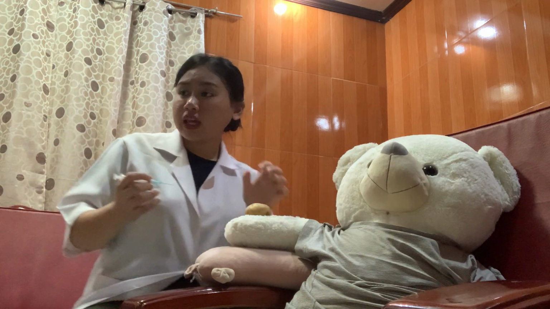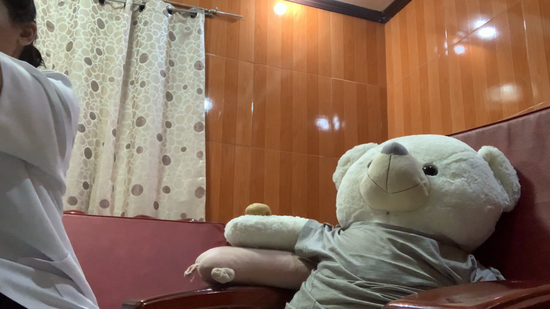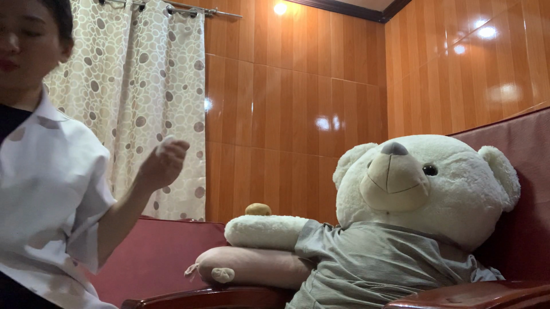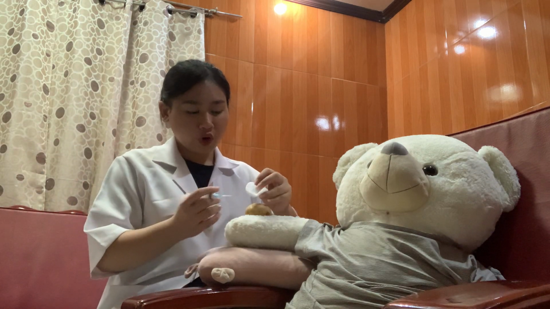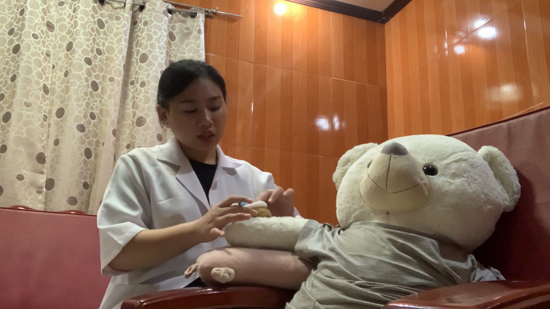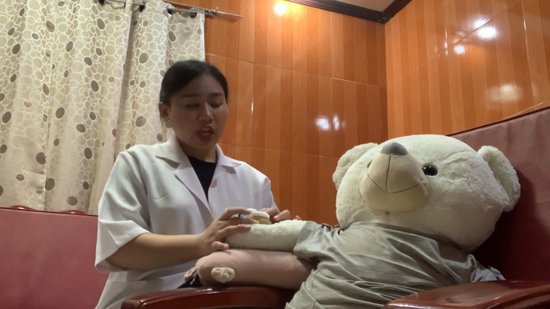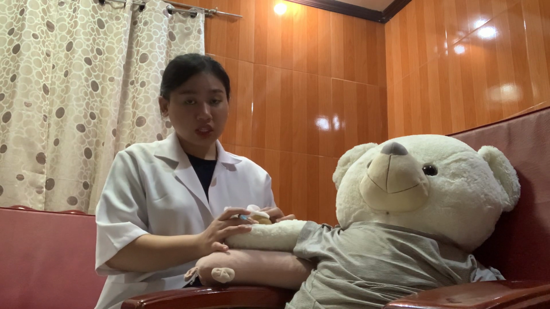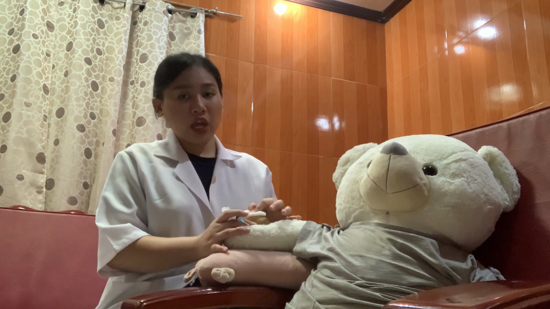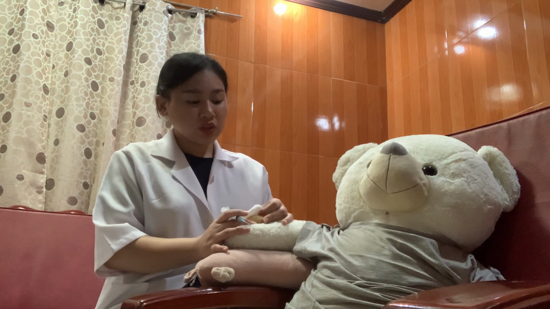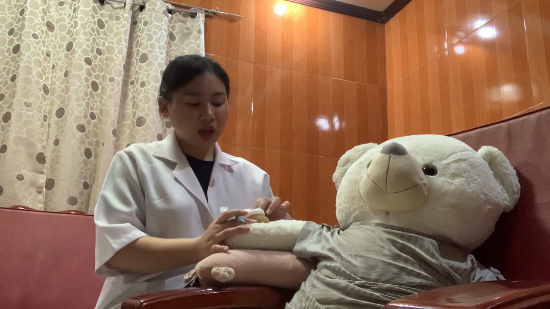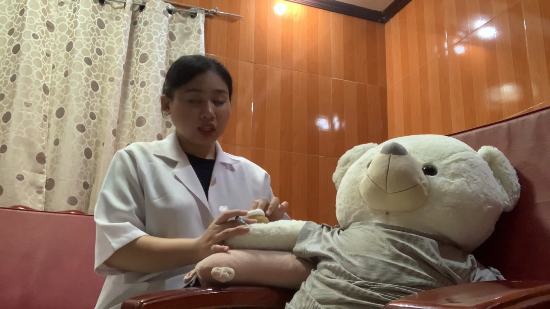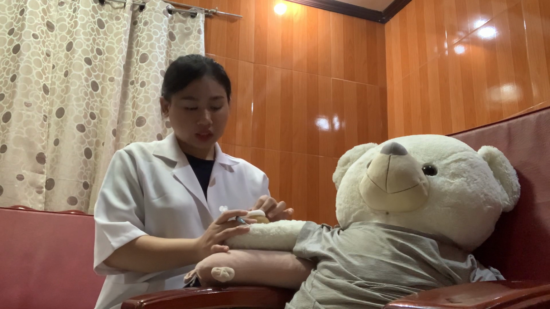Then we apply firm continuous pressure to the arterial puncture for 5 minutes or until the bleeding stops, or 10 minutes if the patient has a history of increased coagulation, or you can use an ice pack to decrease the persistent bleeding.